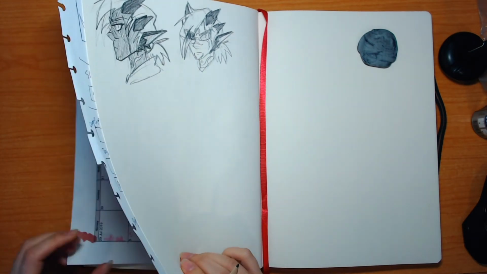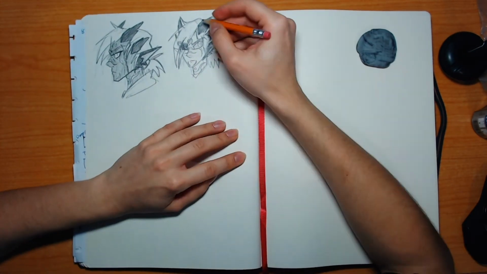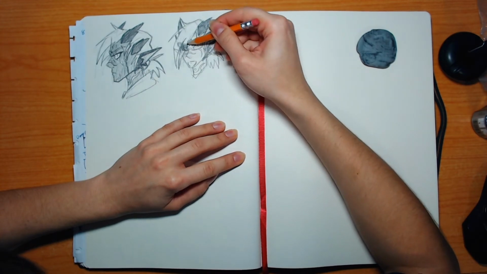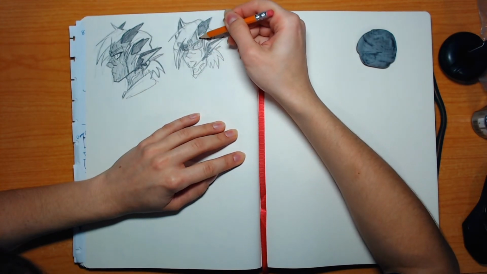But I am kind of getting ahead of myself here. Here I just quickly check back on some earlier art of her that I made. That is something that I deal with a little bit later on.